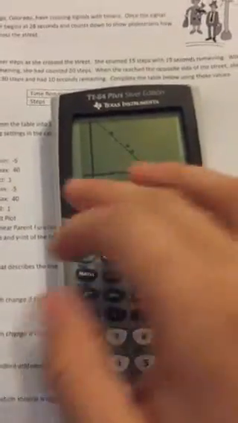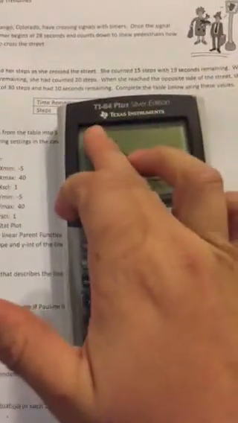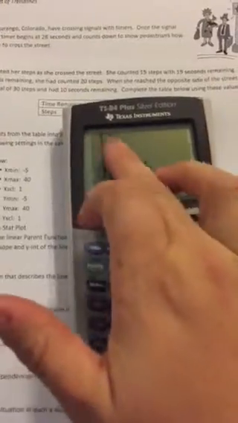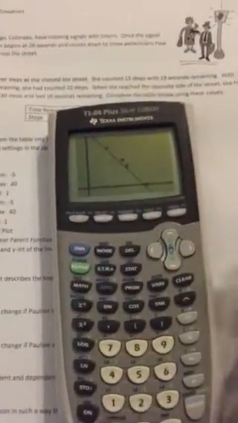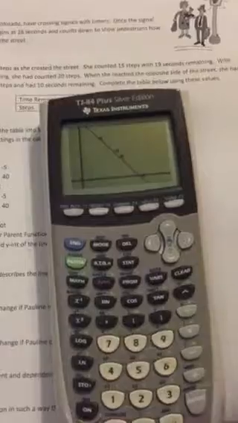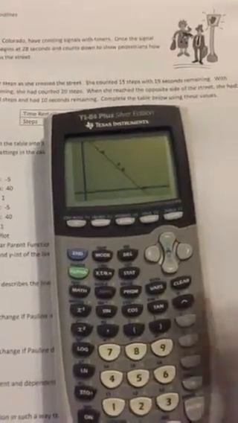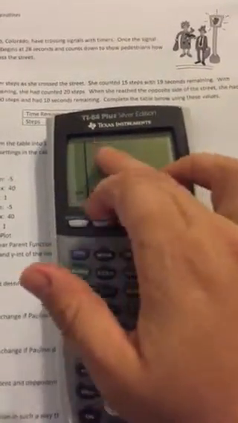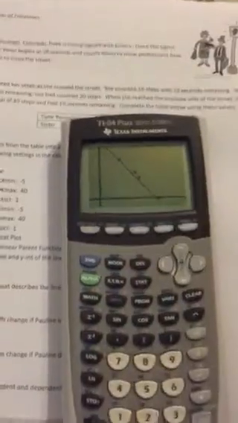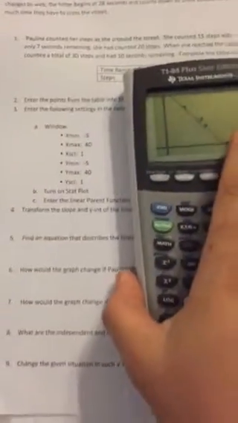So that one's a pretty good one also. Like I said, it's just more of, are you getting your line to do what the points are doing, like the trend that the points are having? So your answer might be slightly different than mine, but as long as you get a line that basically goes through the gist of what the points are doing, then you've done what it's asking you to do.